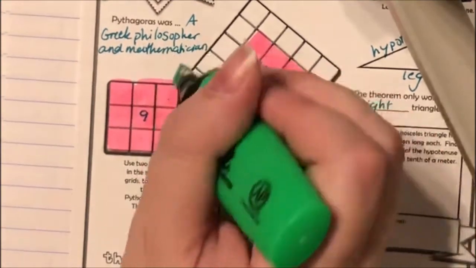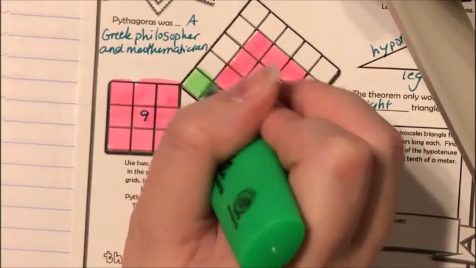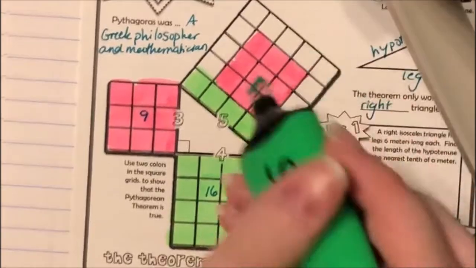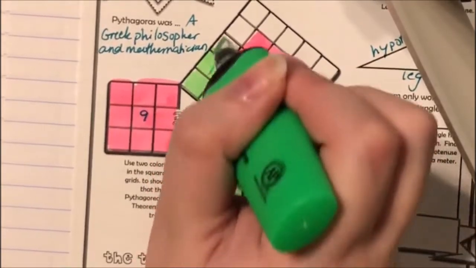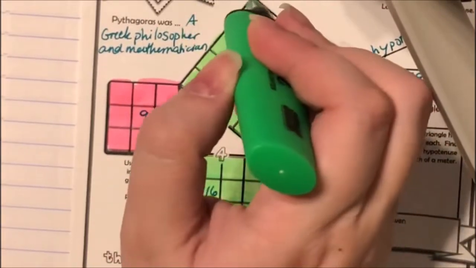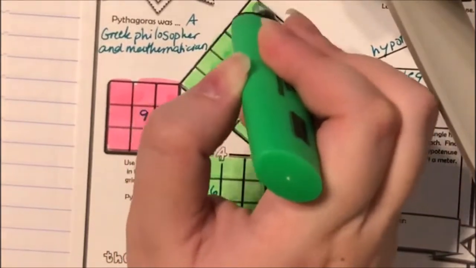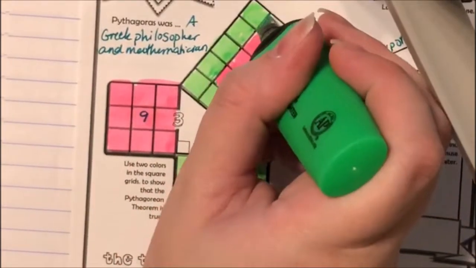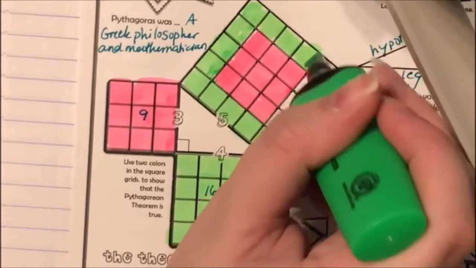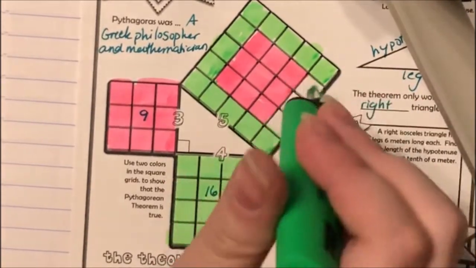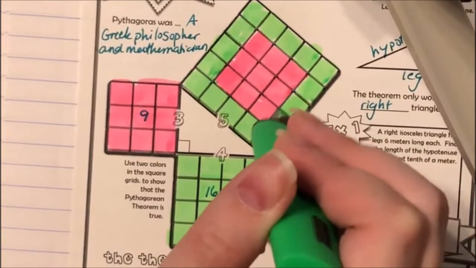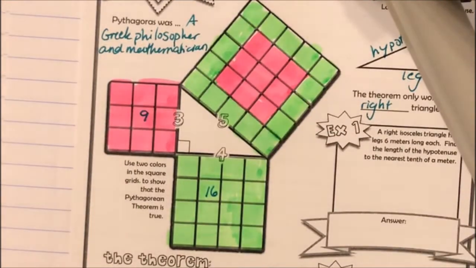So I have 1, 2, 3, 4, 5, 6, 7, 8, 9, 10, 11, 12, 13, 14, 15, and 16.